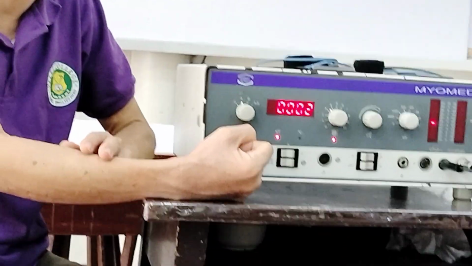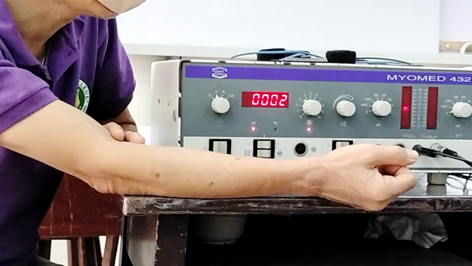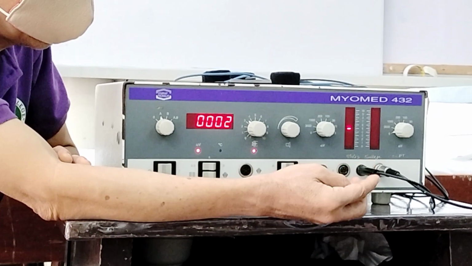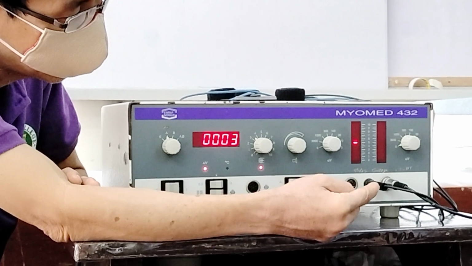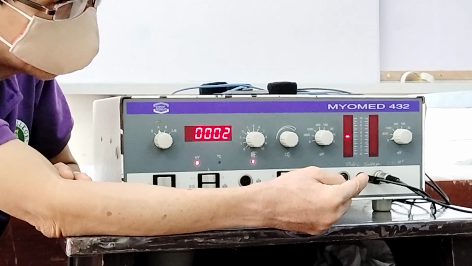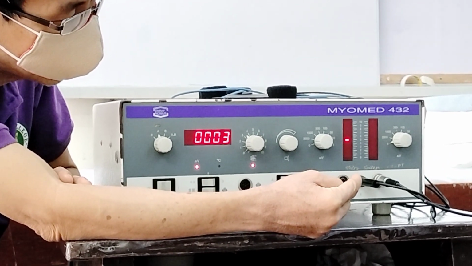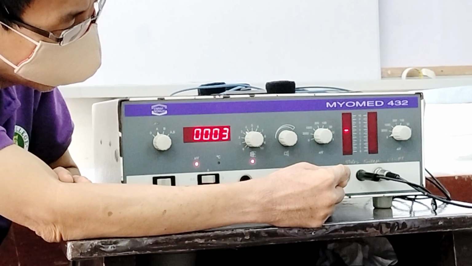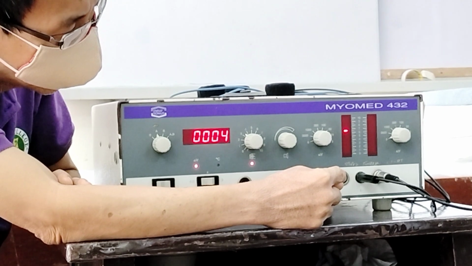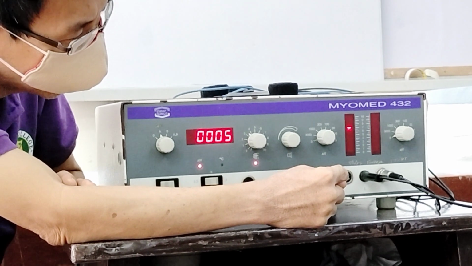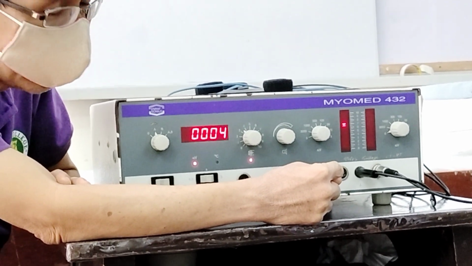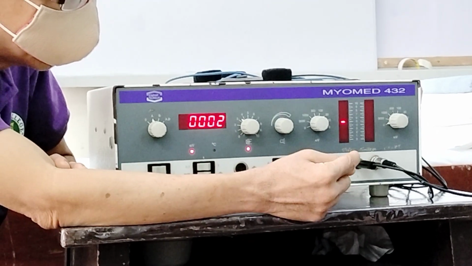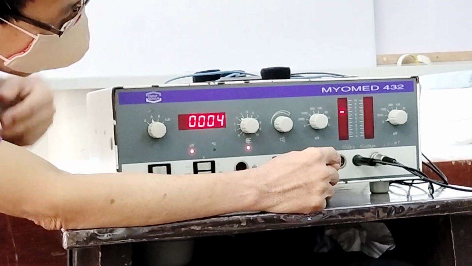When the patient bends the wrist, observe that your bar increases. From 4.5, it increased up to level 7.